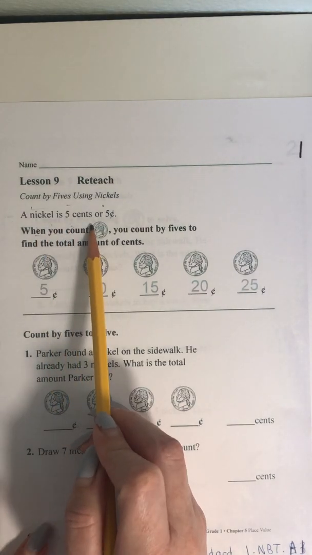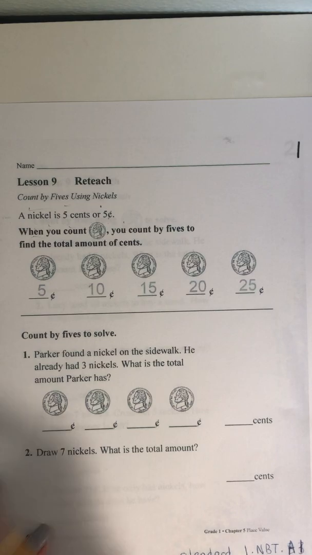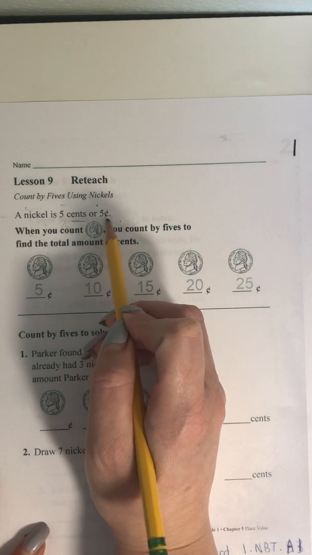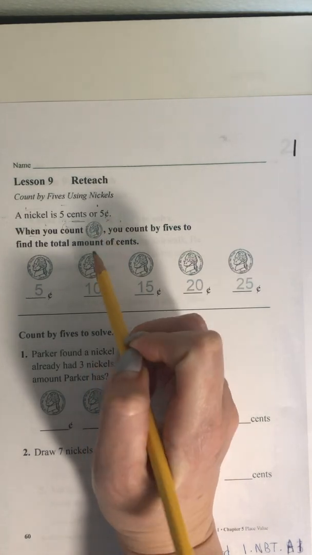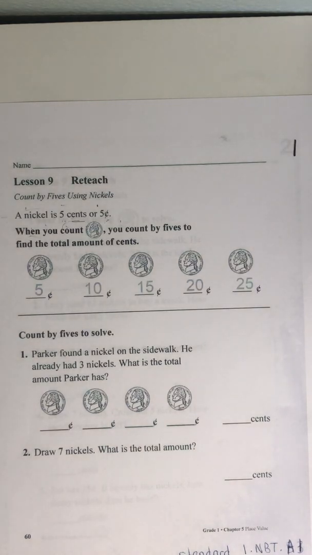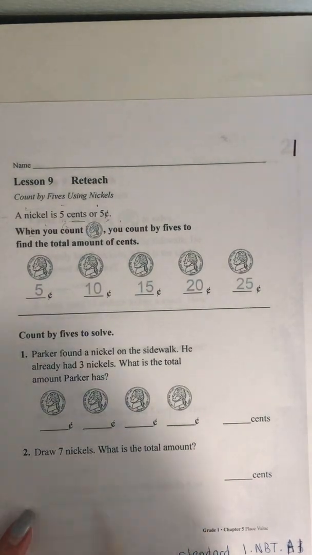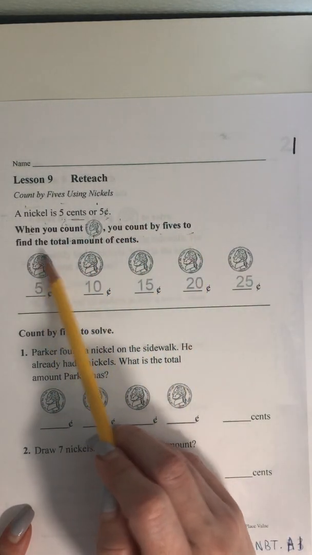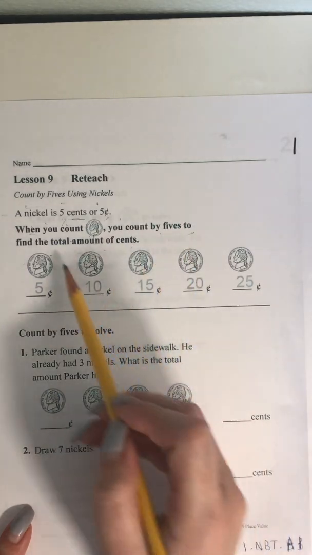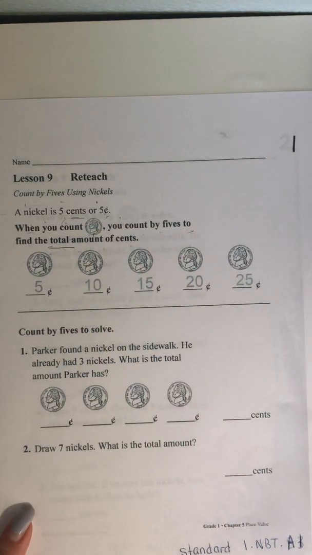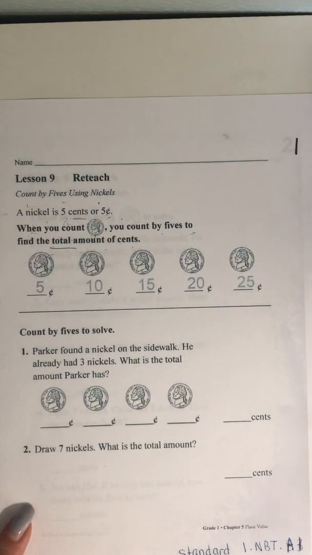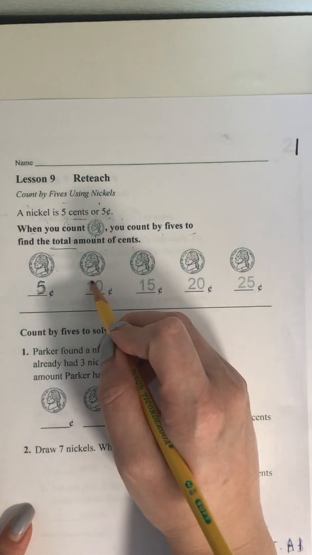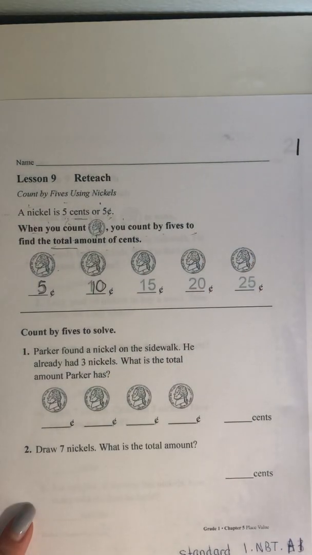A nickel is 5 cents. So when we talk about 5 cents, we can write it out using a 5 and words, or we could use this little symbol, which is the symbol for cents. It says, when you count nickels, you count by fives to find the total amount of cents. So if we find the total amount, we're going to be adding. We want to find out how much there is. So if we have 5 cents and we add another nickel, we have 10 cents.